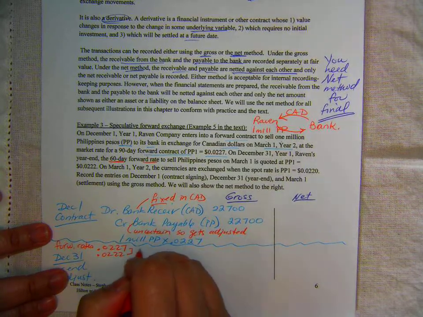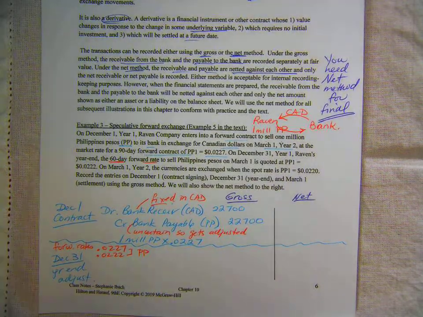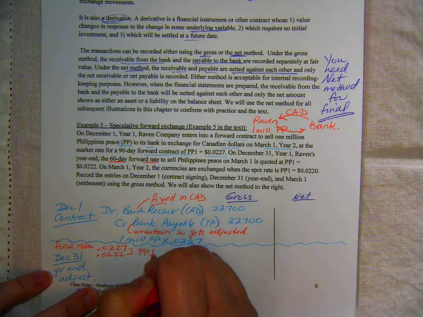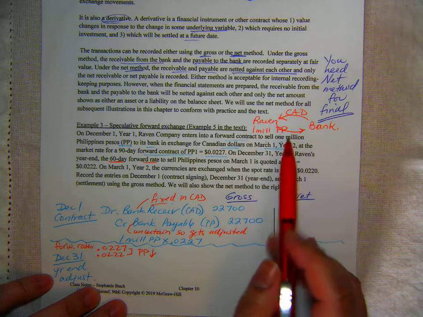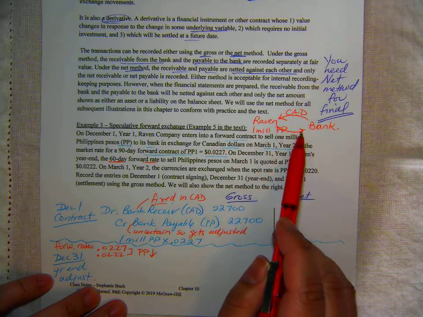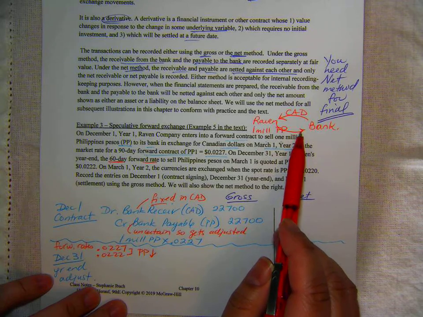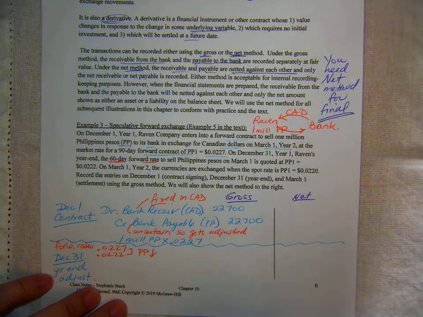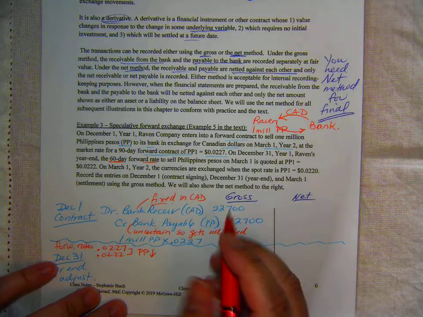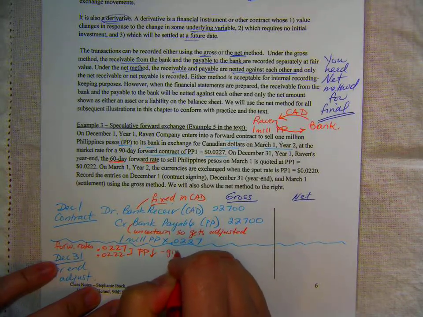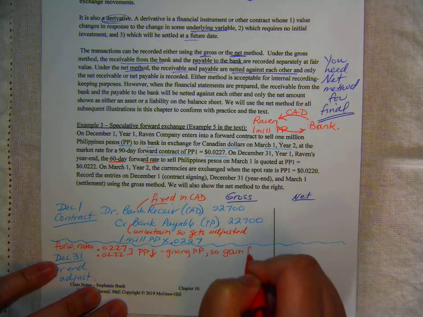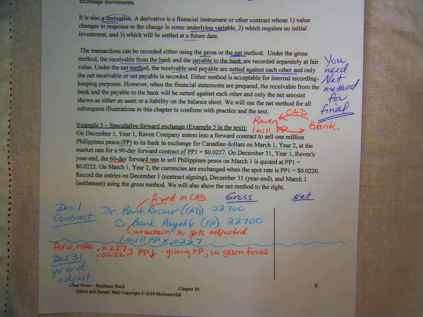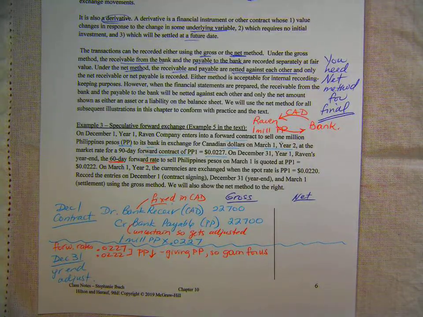So what happened to the Filipino peso? Well, it went down. So is that good for Raven or bad? Well, we'd have a wheelbarrow of Filipino pesos to give to the bank. So we've got to buy them on the market. So if it went down, that's good. They're cheaper. So we're giving Filipino pesos, so it's a gain for us. Remember, on the other side, if you were doing the bank side, they'd be losing if they were a Canadian bank.